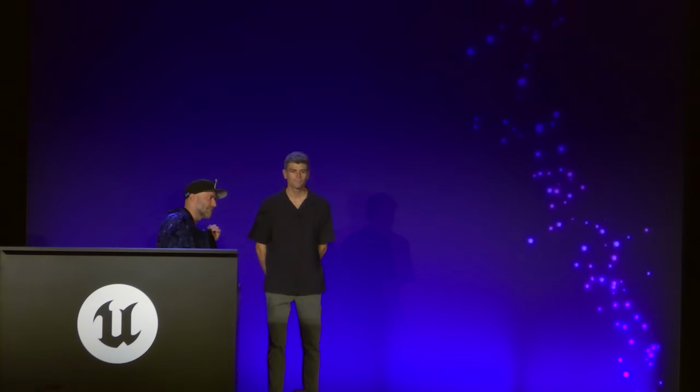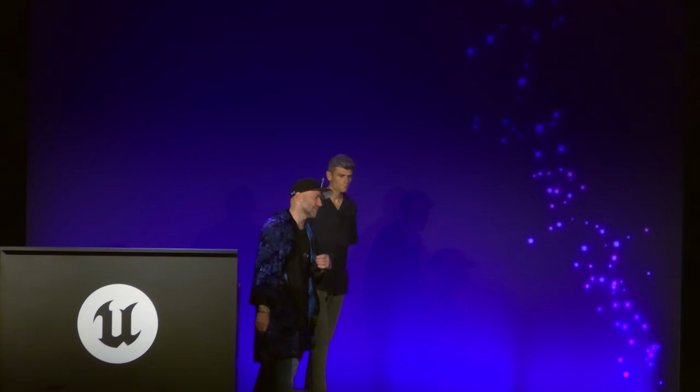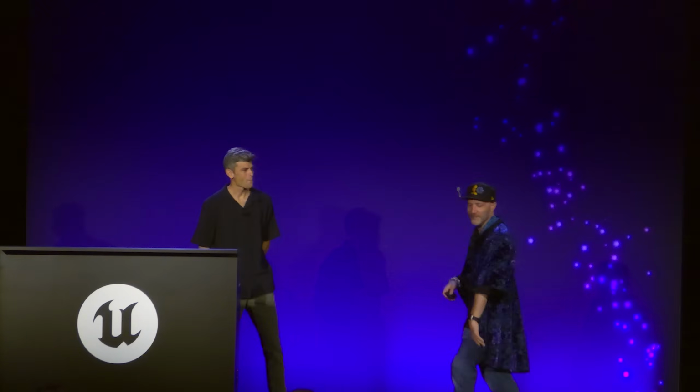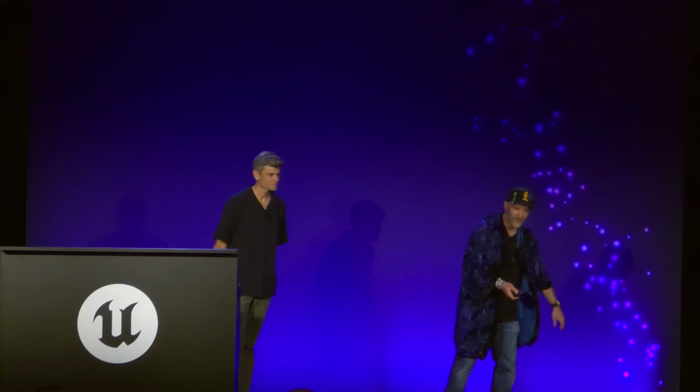I'll get this out of the way. At the top, it's a cowboy kimono, is what they call it. That way they can cut that part out, and everything will be fine after that. But thank you.